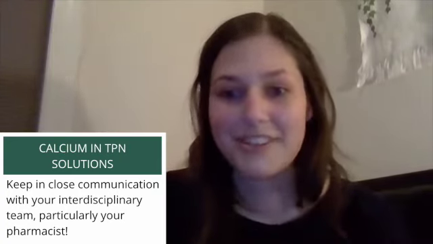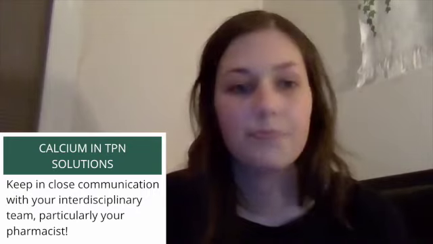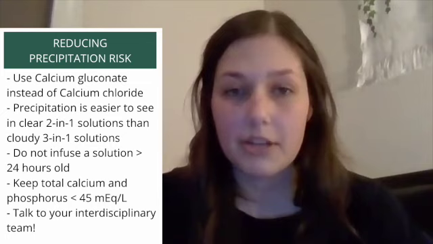So this is something that we don't have a ton of control over. This is more so a pharmacy matter. We as dietitians, this is something you're going to have to work with your clinical pharmacist pretty closely on. They should have a system in which they can input values, and it'll tell them whether or not the calcium and phosphorus that you're trying to put into your TPN is appropriate, or if there's a risk for precipitation.